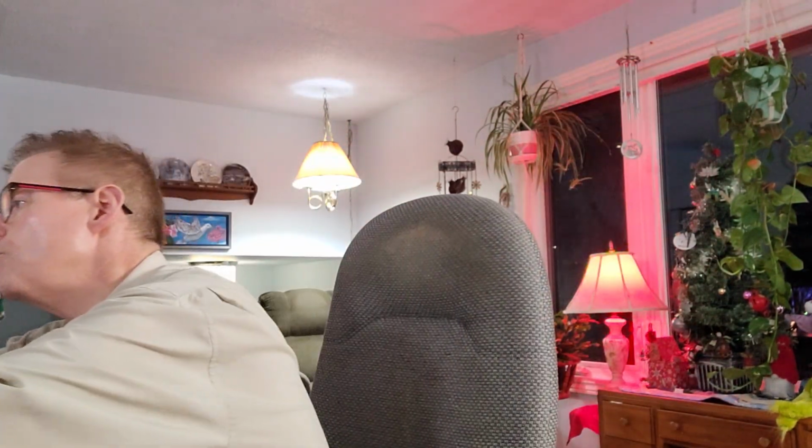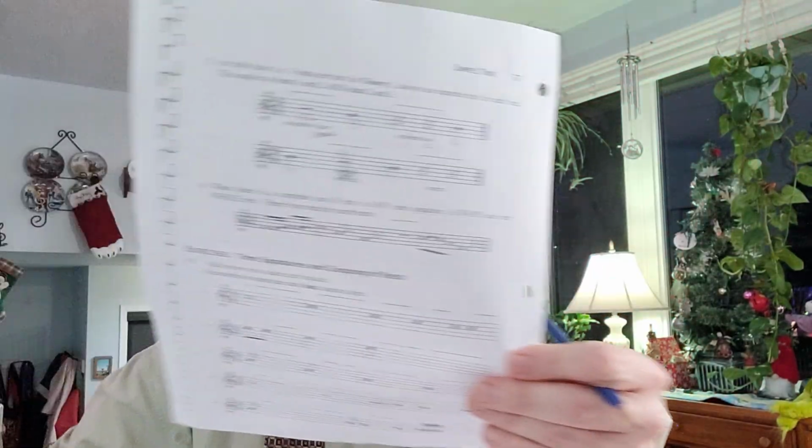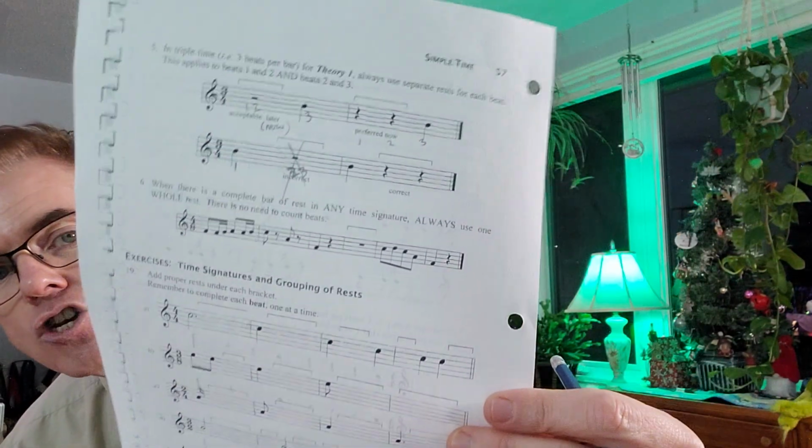Because they are beats 2 and 3, I actually write an X through that particular response to let myself know that that one is not a good response. I do need to use 2 separate quarter rests for beats 2 and 3. And one way to think of it in 3/4 time, you may recall that the beat accent goes strong, weak, weak, strong, weak, weak. That idea? So we want beats 2 and 3 to be nice and light and weak.